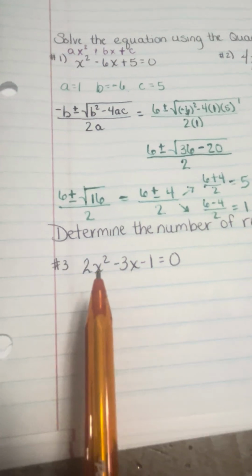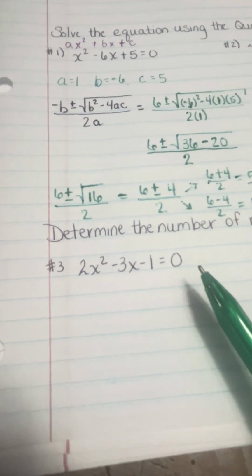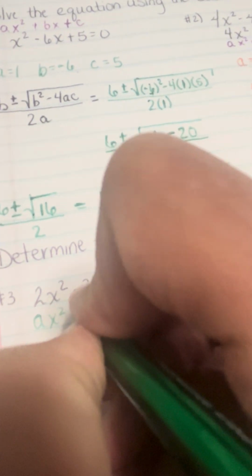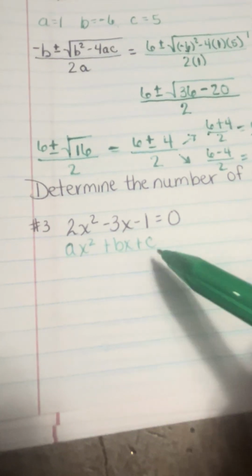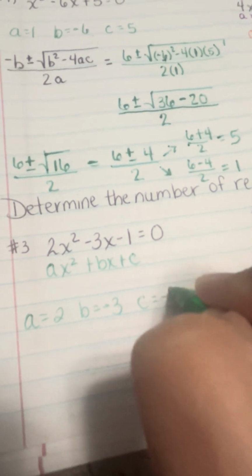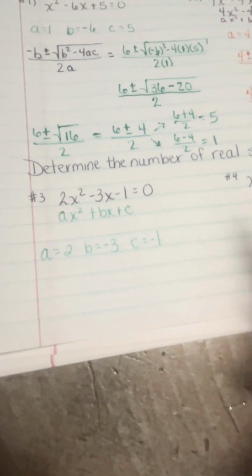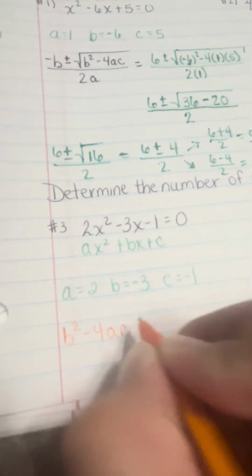So if I look at number 3, this is absolutely in standard form, highest degree to lowest. Leading coefficient is 1, and everything's on one side of the equal sign. So this is our ax squared plus bx plus c. So our a is 2, our b is negative 3, and our c is negative 1. So a equals 2, b equals negative 3, and c equals negative 1. And I just need to take those 3 numbers and plug them into the formula for the discriminant, which is b squared minus 4 times a times c.